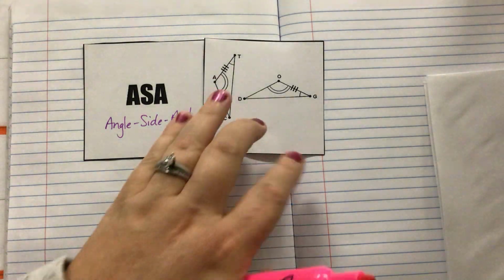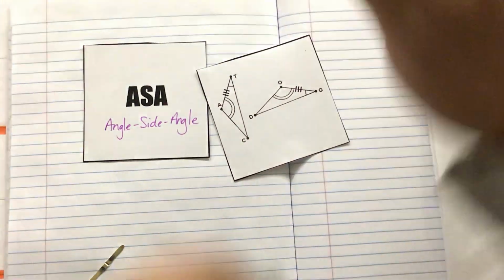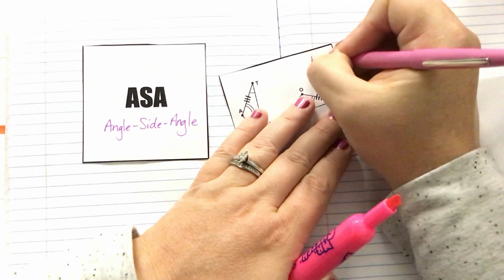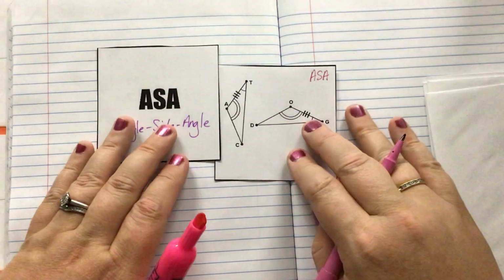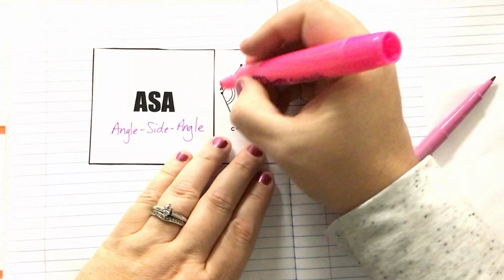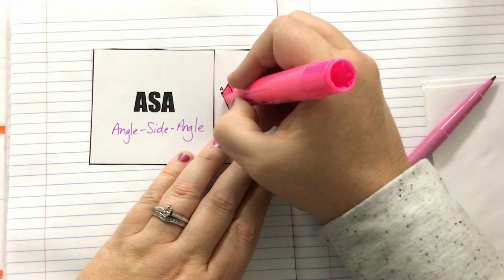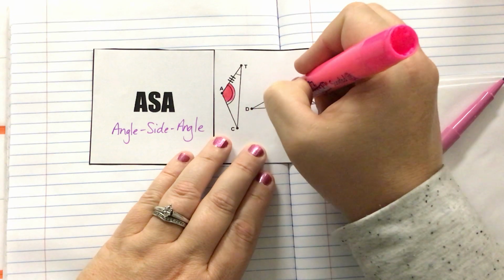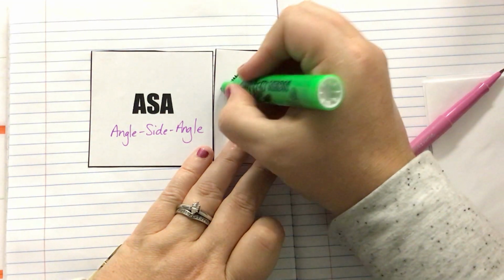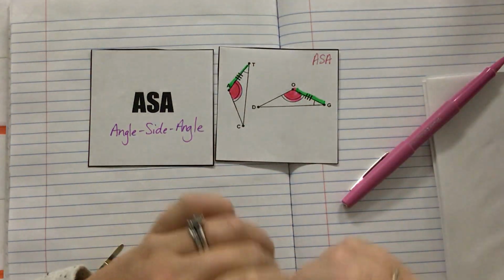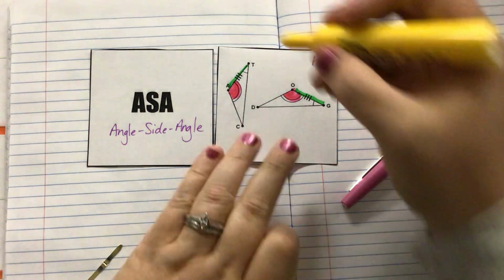So on the card, in case I dump it over upside down and shake it and all the cards fall out, this is going to be angle, side, angle, ASA. So again, if you like color, we can use color. So here's my angle. I'm going to have the side. And then I'm going to have my angle.